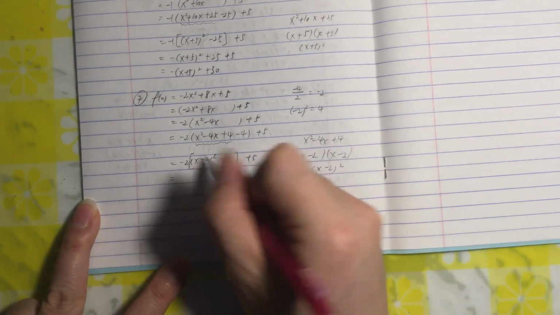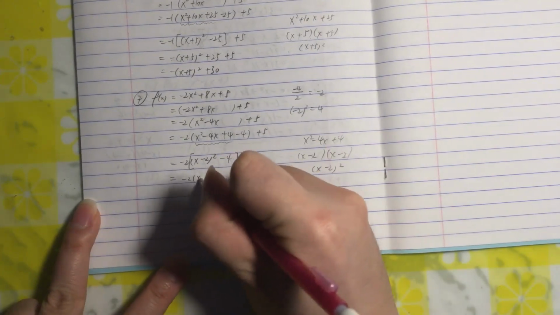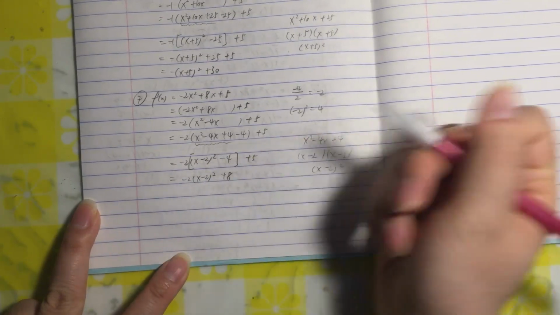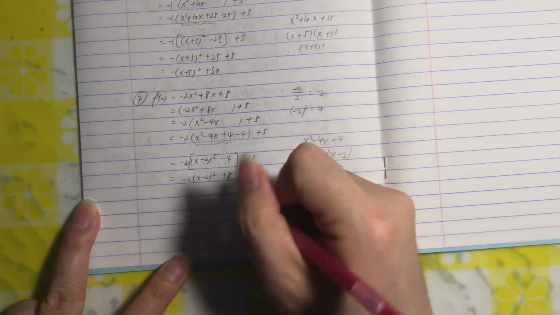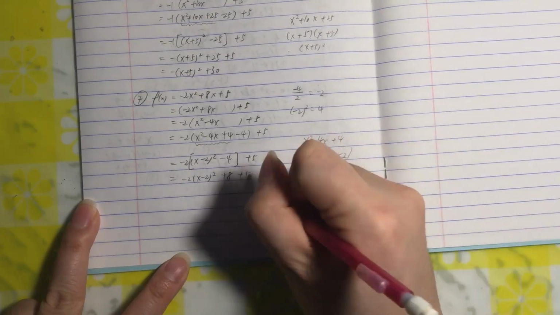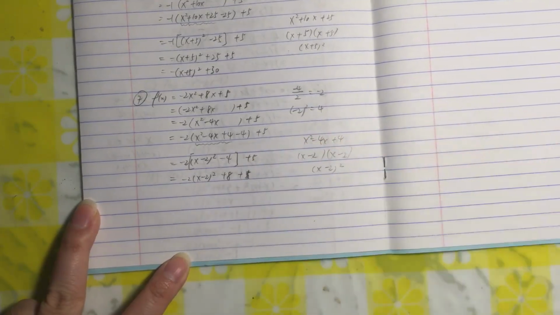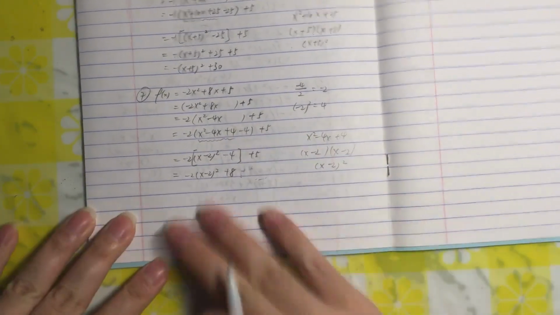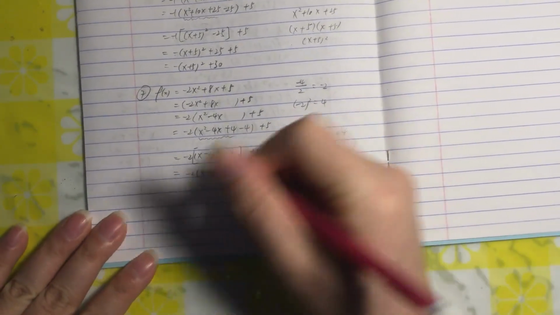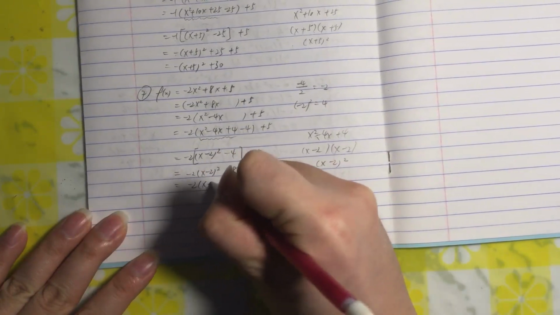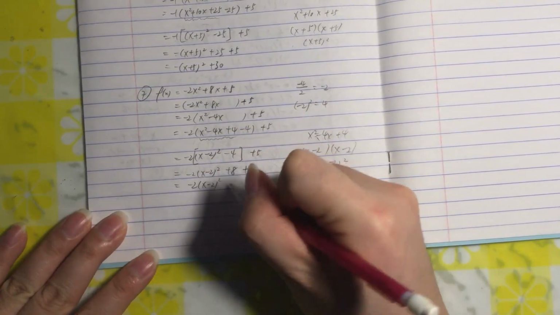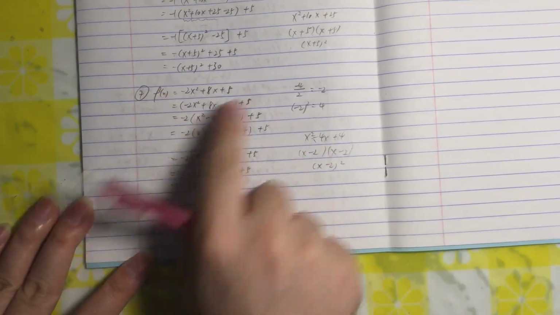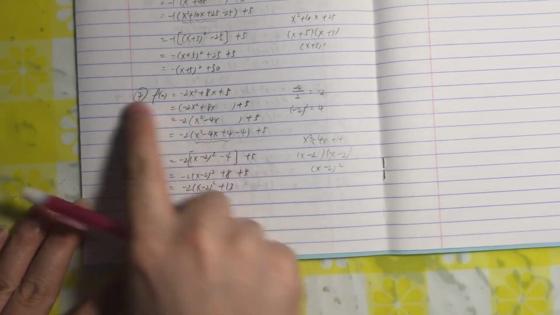Next, distribute negative 2. We get negative 2 times x minus 2 squared. Negative 2 times negative 4 is positive 8. Keep positive 5 the same. Then combine like terms. We get negative 2 times x minus 2 squared plus 13. That's the standard form of this quadratic function.